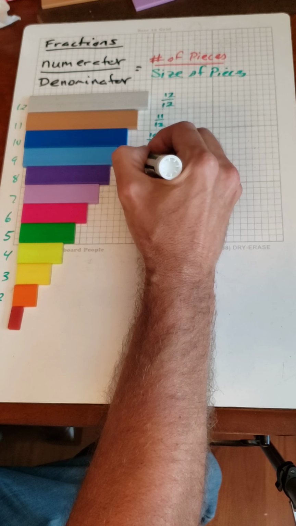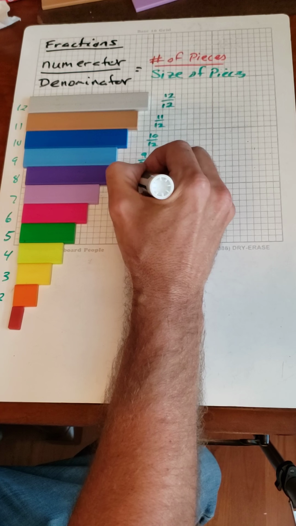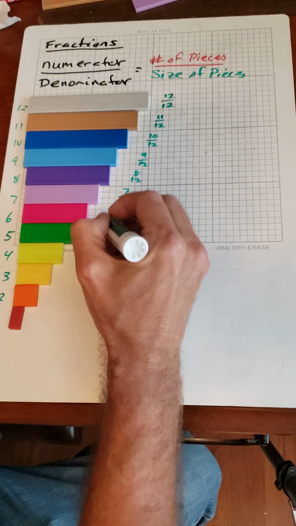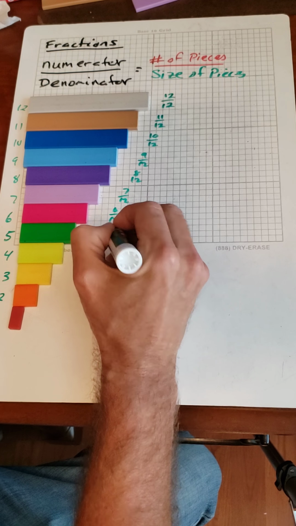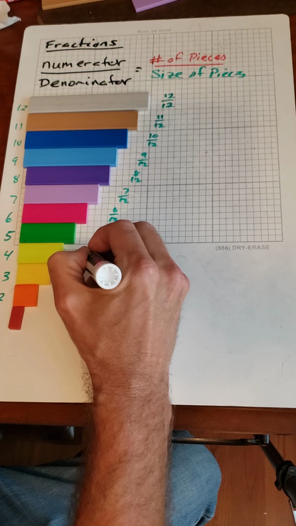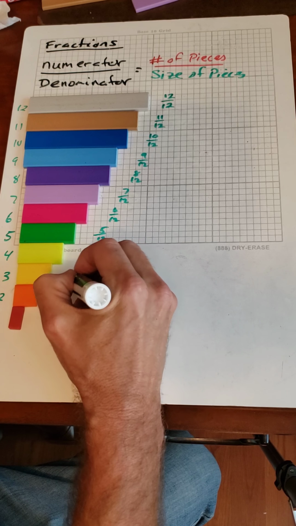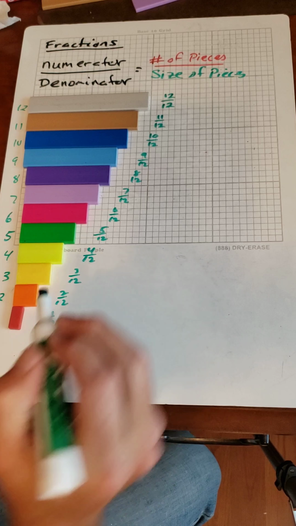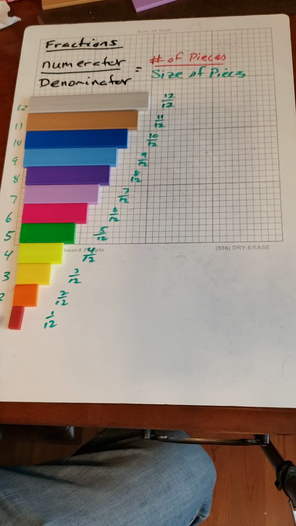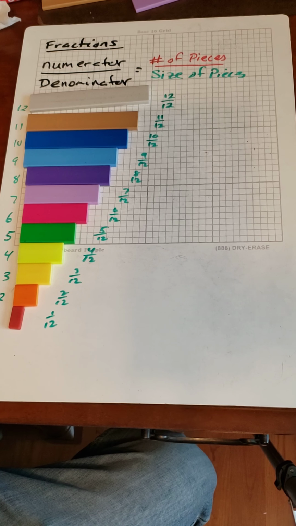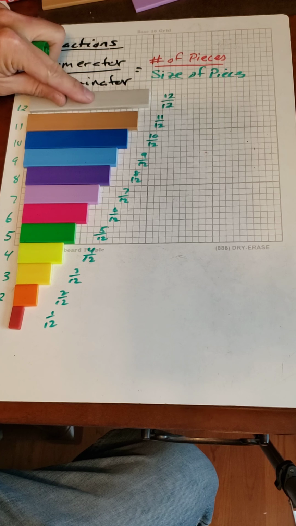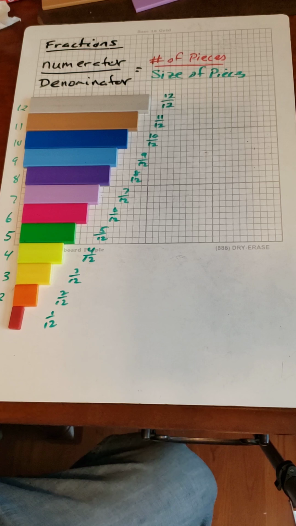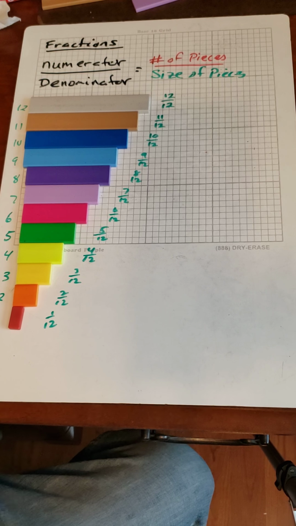And then 9 twelfths, 8 twelfths, 7 twelfths, 6 twelfths, 5 twelfths, 4 twelfths, 3 twelfths, 2 twelfths, and 1 twelfth. So this red one is 1/12 of the gray one. And then it steps up beyond that. So now we can do some pretty cool stuff with this, now that we understand that.